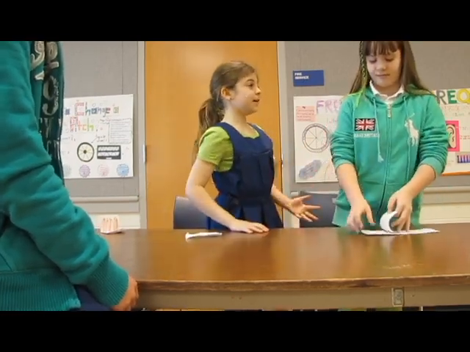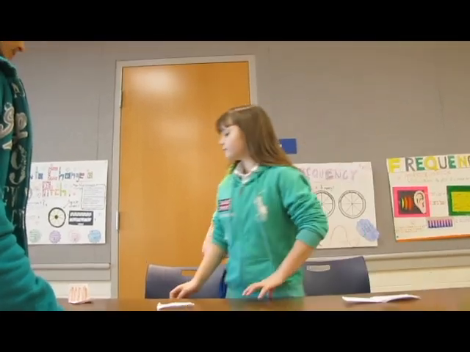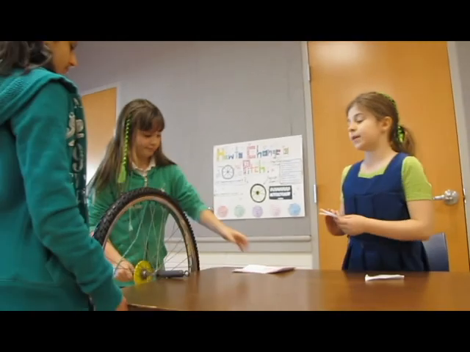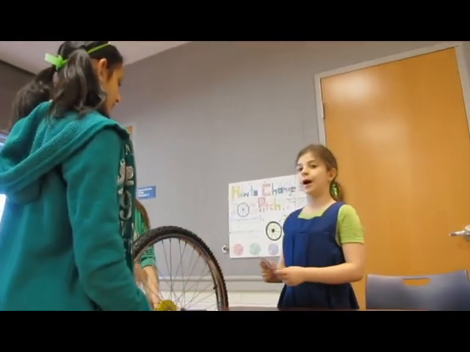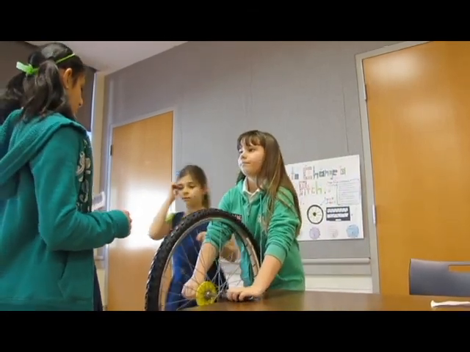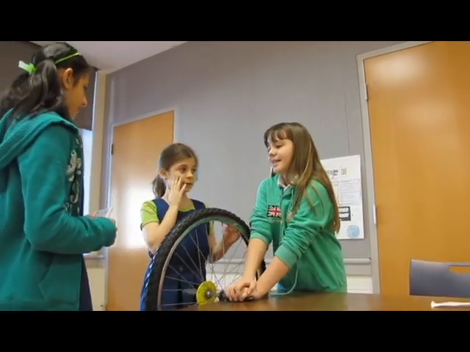Francesca will hold the wheel, and I will spin it first slow and then faster. And you hold a card between the bars. But before we do this, let's make a prediction. What do you think will happen when we spin the wheel faster? The pitch will be higher. Let's see.